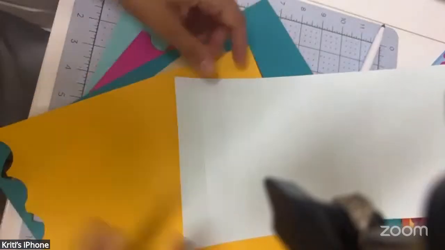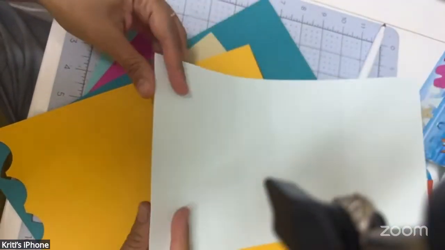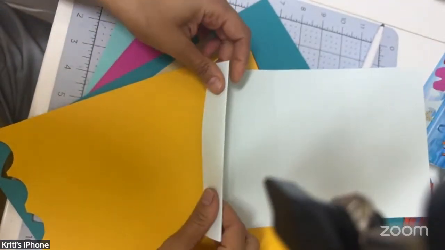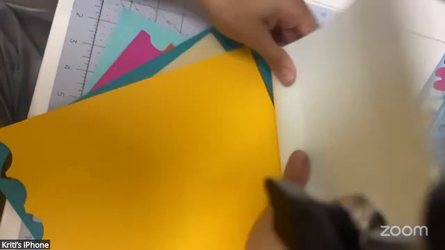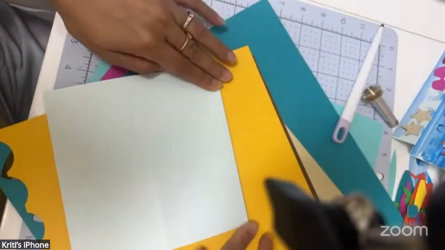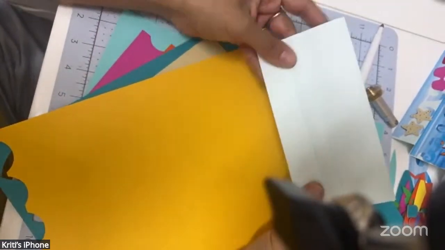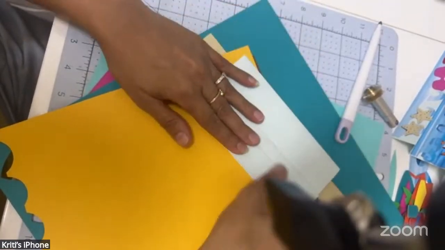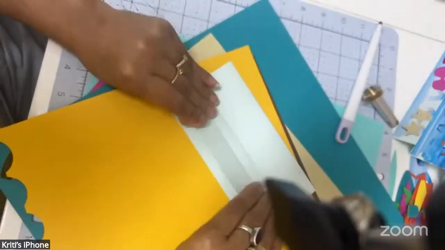Here I have this one. The scorer lines are visible. We just have to turn and give it the required shape. This is my first layer, and I'm folding, and it comes to my second layer here, and then I'm again folding, and this is mine. So this is how it is: 1, 2, and 3. And we have a space here to write our invitation message.